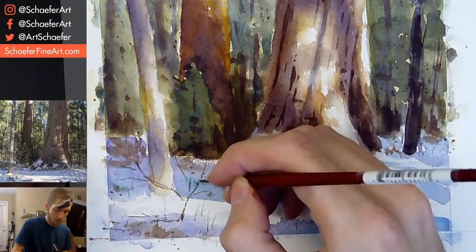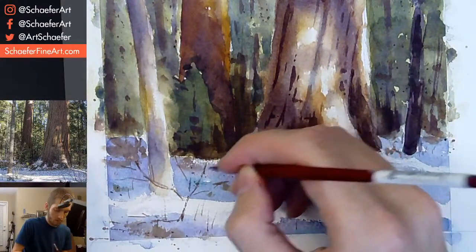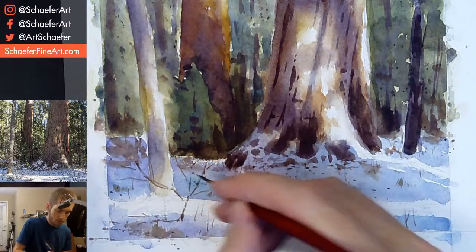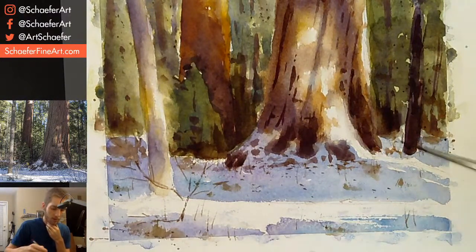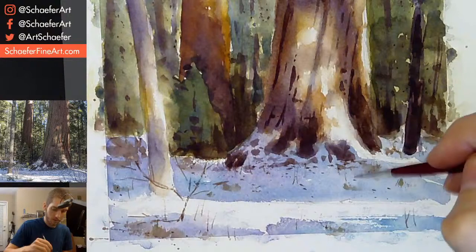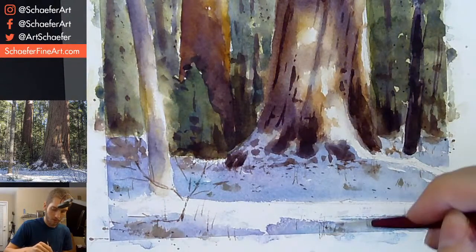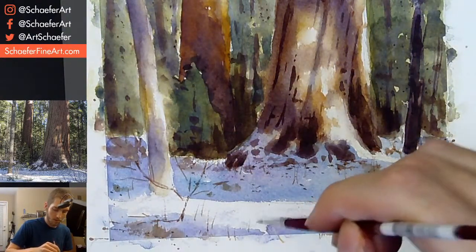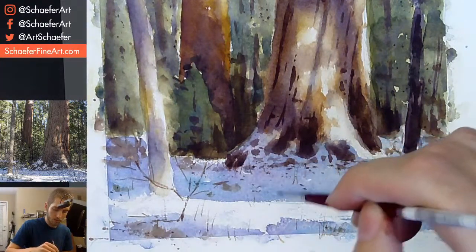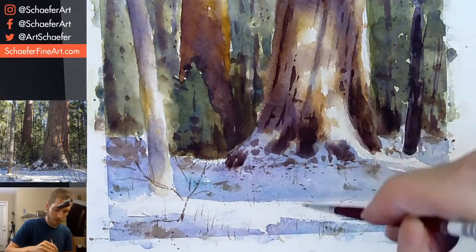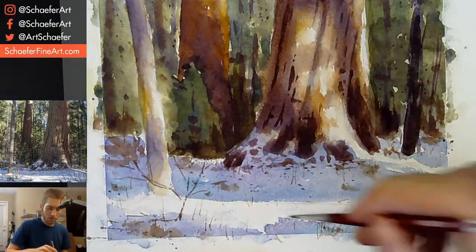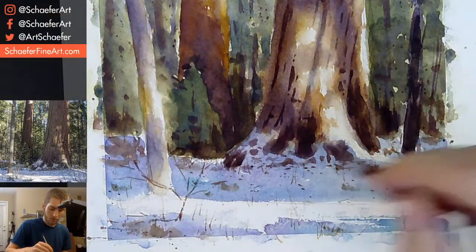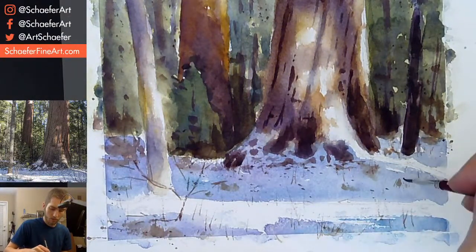Where do I go? What do I do now? Yeah, drastic change in brush size. I don't like using this kind of brush for very long. Just want to do a few small things here that just try to give it a little more life.